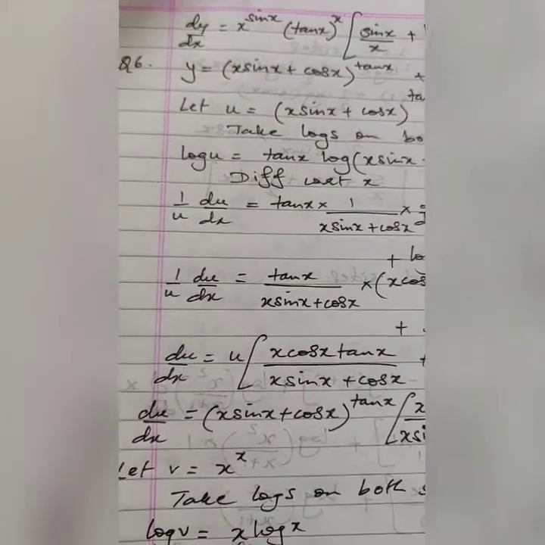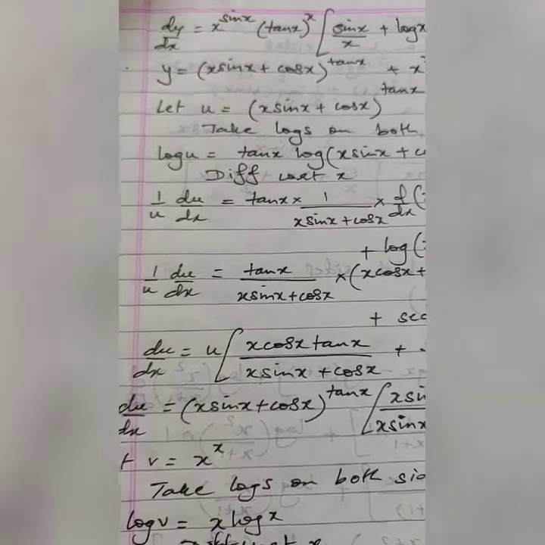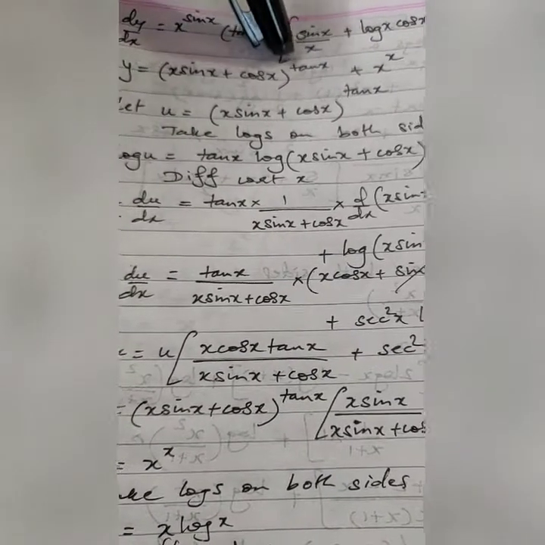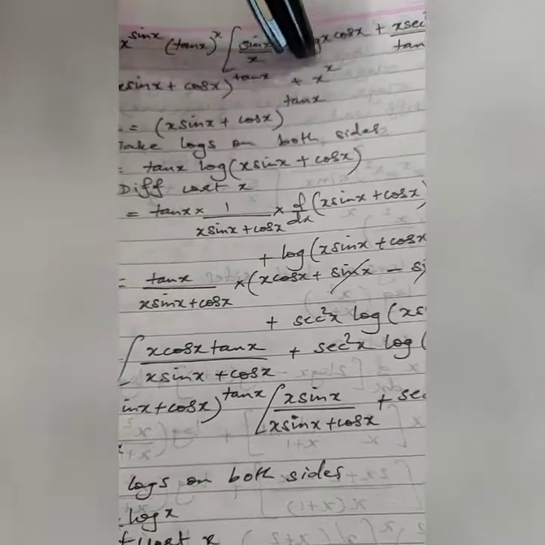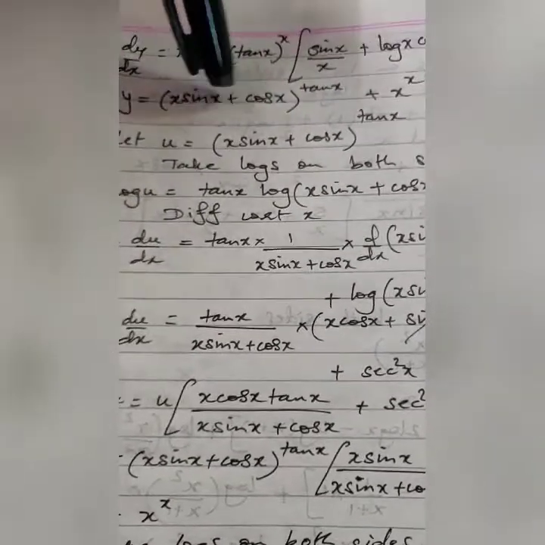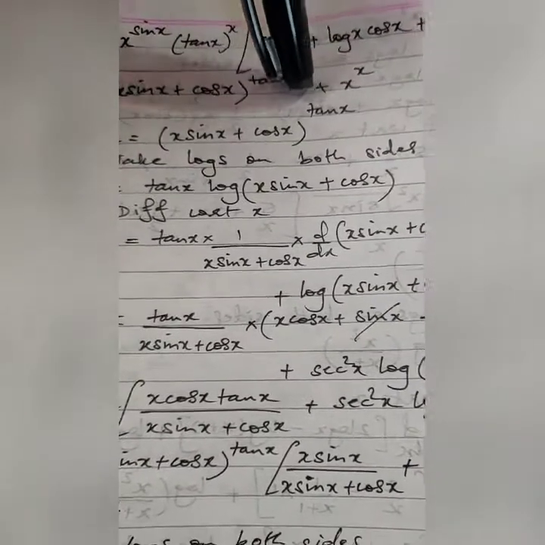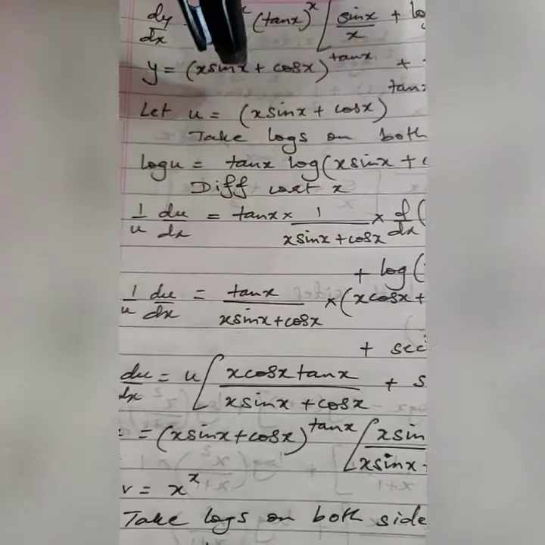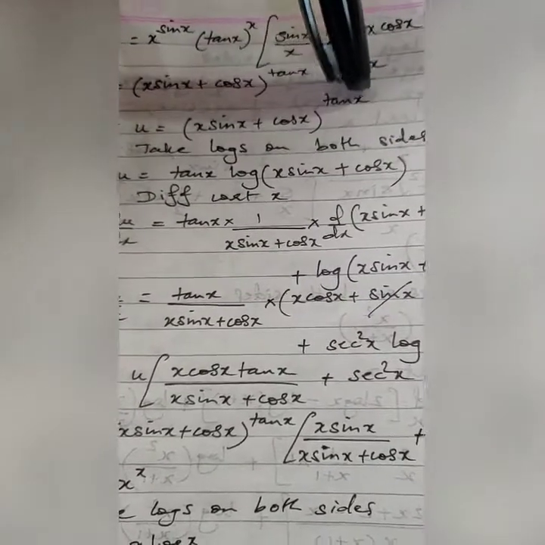Now let's come to the last problem. Now you have y equal to x sin x plus cos x raised to tan x plus x raised to x. So there's a function raised to a function plus a function raised to a function. There's no product, there's a plus. Function raised to function plus function raised to function.